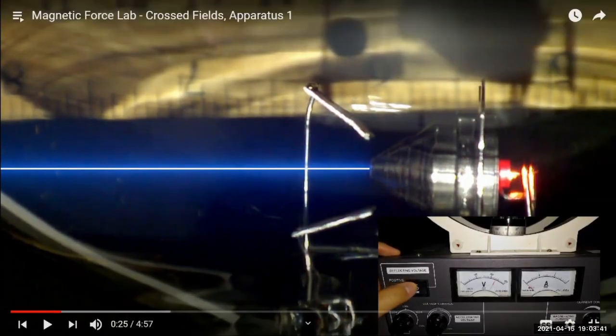Brief explanation. As I turn these knobs, I'm going to be applying magnetic field like before, causing the beam to bend. And what one of the other knobs, the deflecting voltage, is doing is setting up a voltage difference between these two plates. And that sets up an electric field between these two plates. So the field points mostly in the vertical direction.